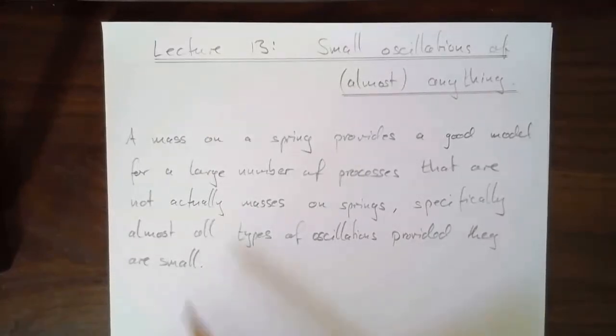Now, how small is small? That depends on the particular system we're analyzing, but we'll discuss that and we'll come to understand what this is actually saying, and we'll go through some examples. Let me show you what I mean first.